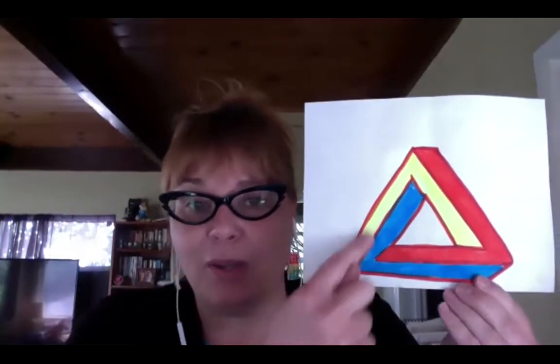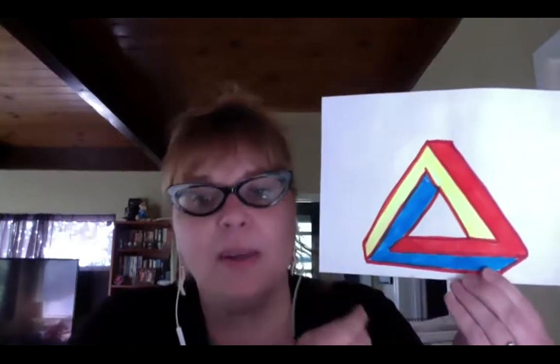Okay, so here we go. We're moving on to the Penrose. And I'm going to show you what it looks like right here. I used some marker and the 3 primary colors. So I used yellow, red, and blue. And if you look really carefully, again, it's a shape that we can easily draw, but it's very, very difficult to build it out in 3 dimensions.